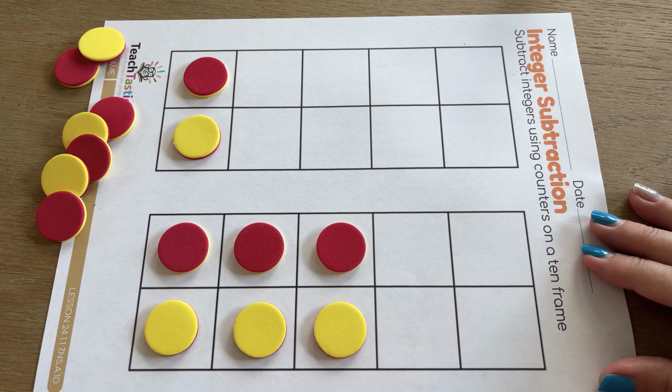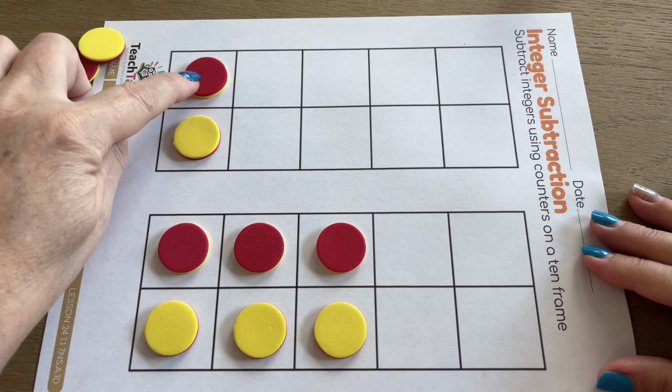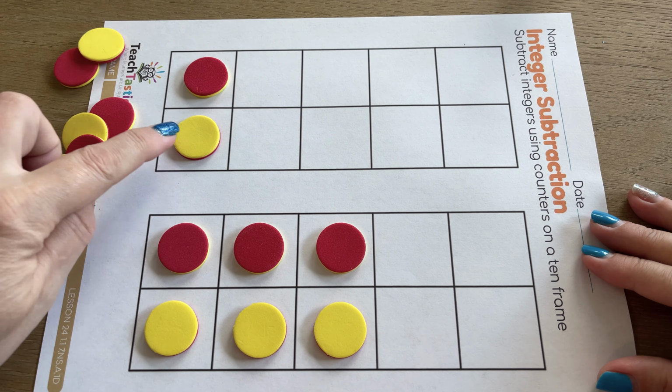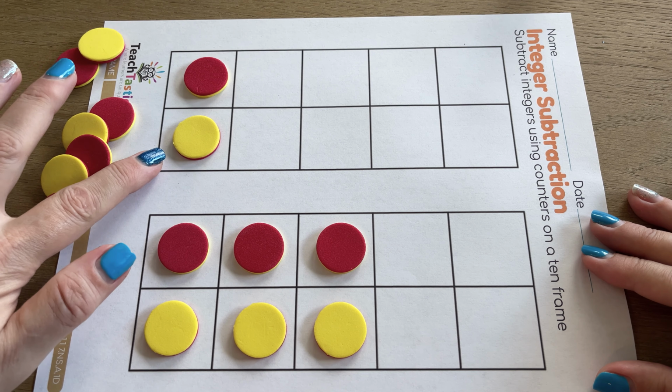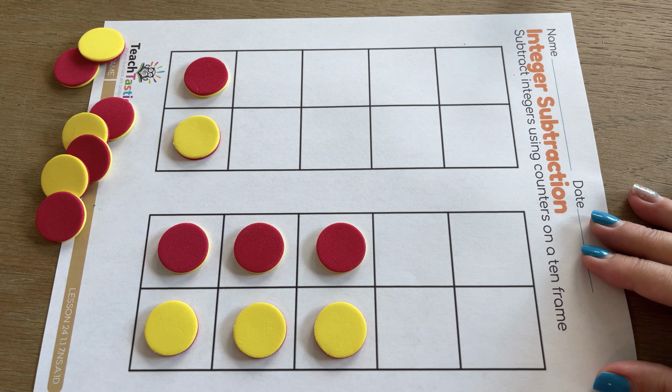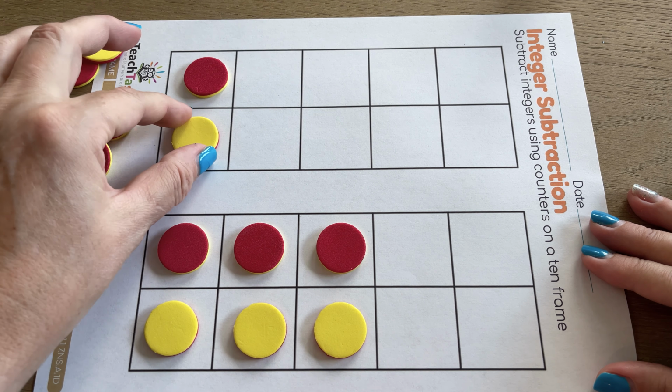In this lesson introduction, give each student a set of 10 integer counters and a 10 frame. Tell the students that the red side is negative and the yellow side is positive. Display one negative counter in the top box of the 10 frame. Display one positive counter in the bottom of the 10 frame. This is a zero pair. It is one positive number added to a negative number to equal 0.